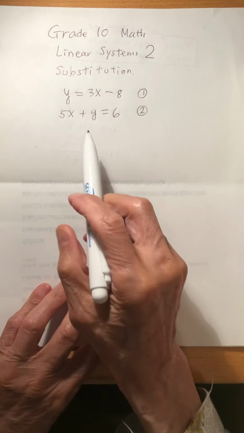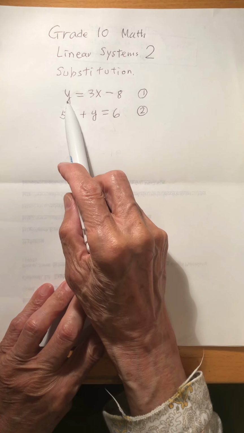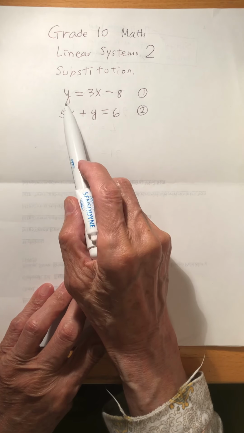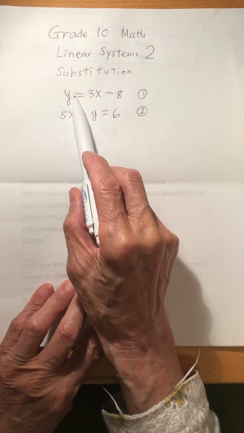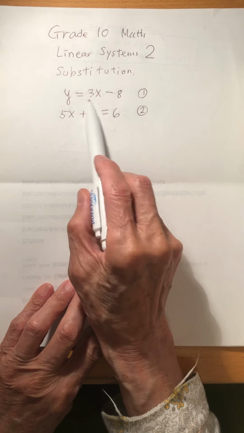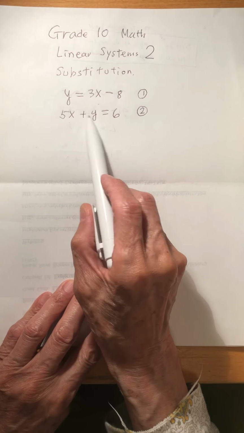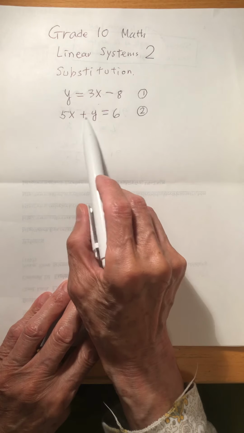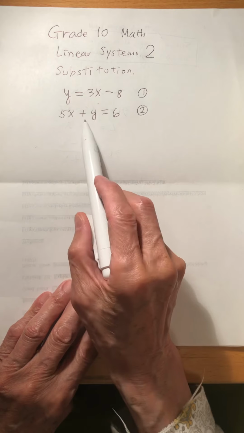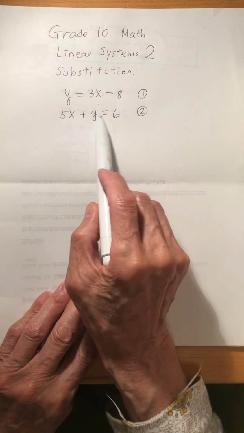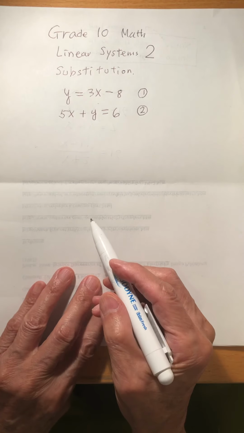I want to find the value of x and the value of y such that when I put the values of x and y into this equation, it's satisfied. And also when I put the x value and y value into the second equation, it is also satisfied. So this is called the linear system because I want to satisfy both equations. To find the x, y, satisfy both equations. How do I do it?